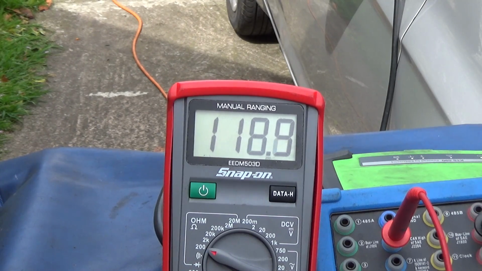So that tells us that it's incomplete and one of the terminating resistors is out of the picture. Bearing in mind this check is done with the key off, nothing on, the vehicle asleep. So that's one of your first checks. If you're reading 120 ohms between 6 and 14, you've got a break in your physical layer.